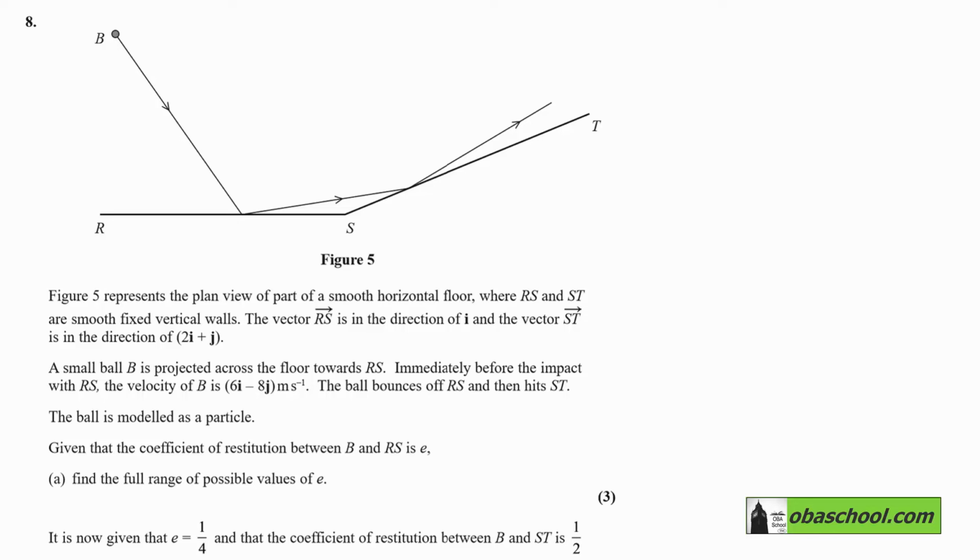Figure 5 represents the plan view of part of a smooth horizontal floor where RS and ST are smooth fixed vertical walls. The vector RS is in the direction of i, so we can think of that as just being horizontal there. And the vector ST is in the direction 2i plus j. We'll come to that a bit later.